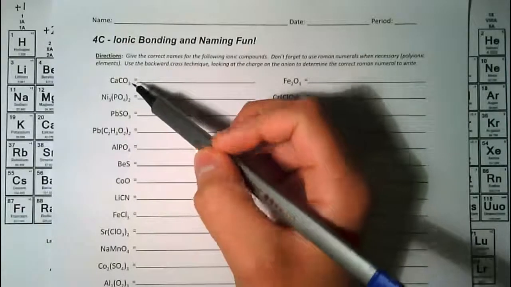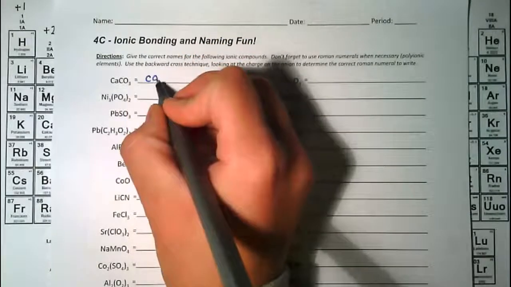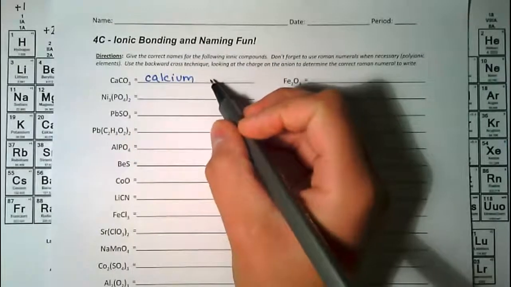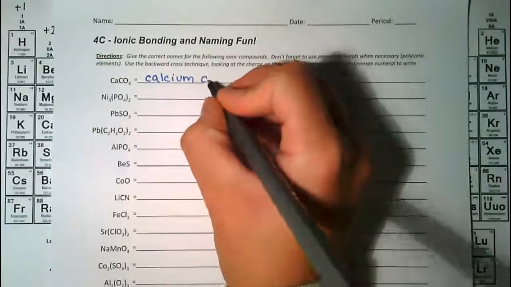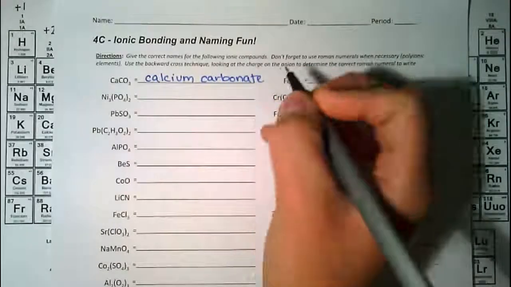Calcium's a main group metal. So I'm just going to take the name of the main group metal, calcium, and since it is ternary ionic, I'm just going to put the name of the polyatomic ion, which is carbonate. So this is calcium carbonate.